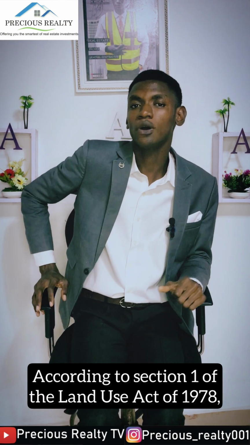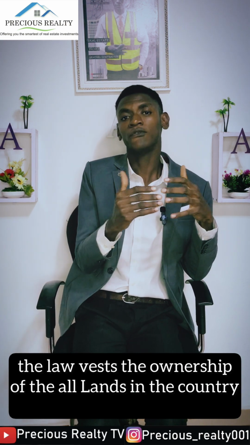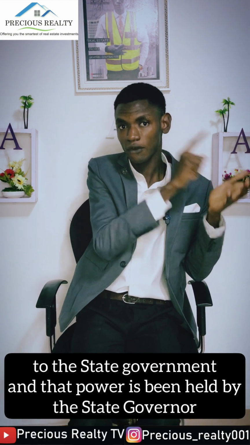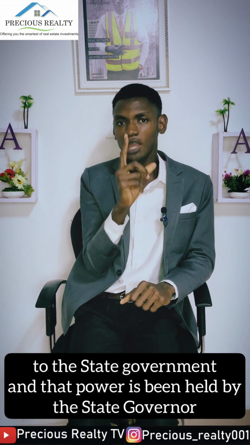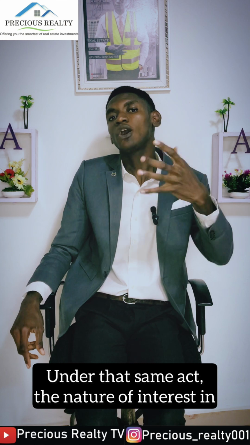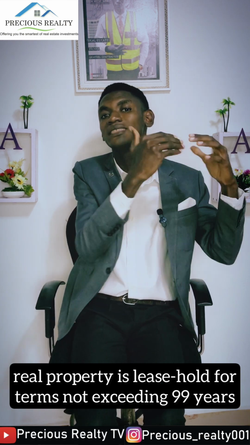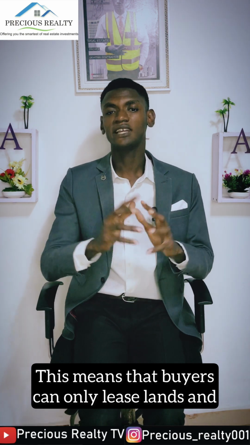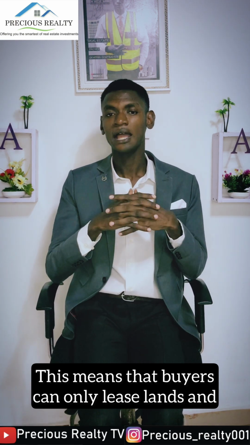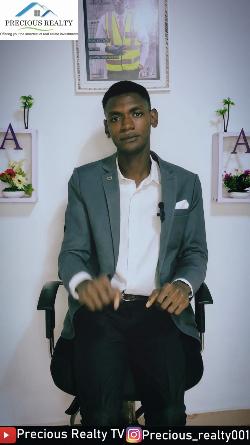According to Section 1 of the Land Use Act of 1978, the law vests the ownership of all the lands in the country in the state government, and that power is being held by the state governor. Now, under that same act, the nature of interest in real property is leasehold for terms not exceeding 99 years. This means that buyers can only lease land and are required to apply for renewal when that lease expires.